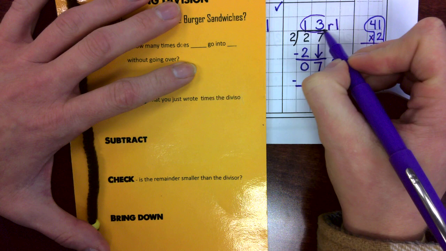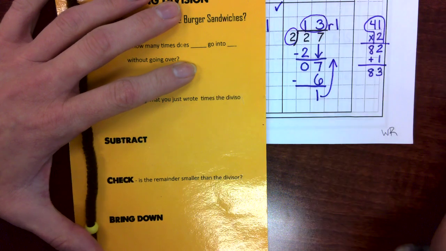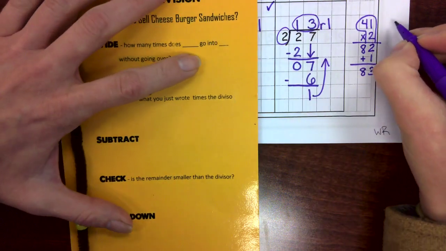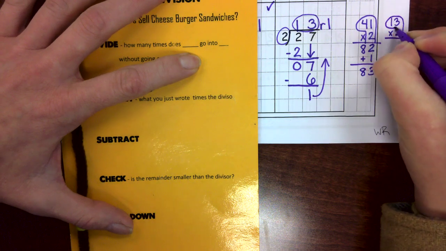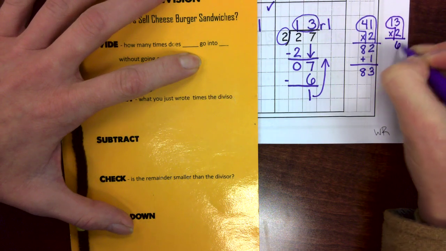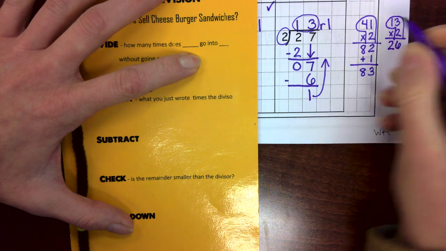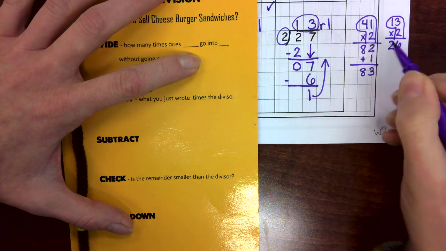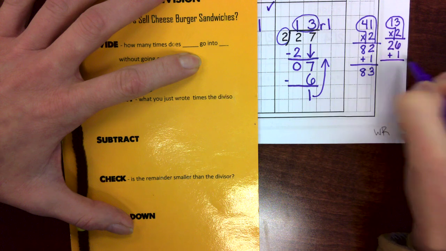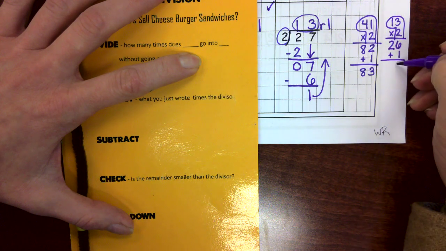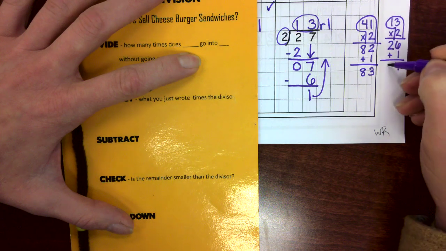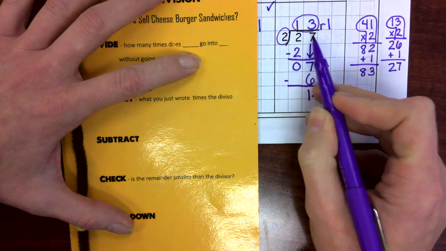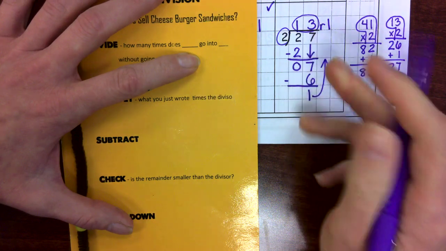Okay, again, we're going to check it. We're going to circle the quotient and the divisor and make our turtle head to check it. I'm going to do 13 times 2. 2 times 3 is 6. 2 times 1 is 2. Plus my remainder, plus 1. It just happened to be 1 again. 26 plus 1: 6 plus 1 is 7. 2 plus nothing is 2. I got my dividend, so I know my answer is correct.